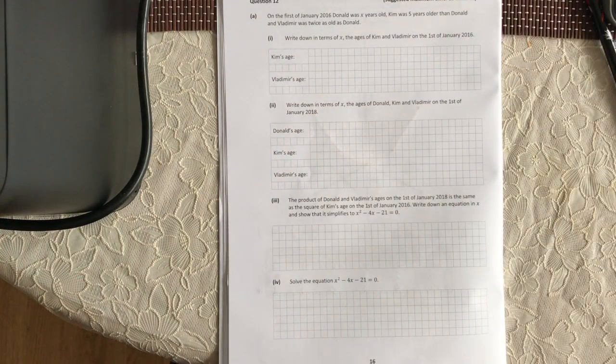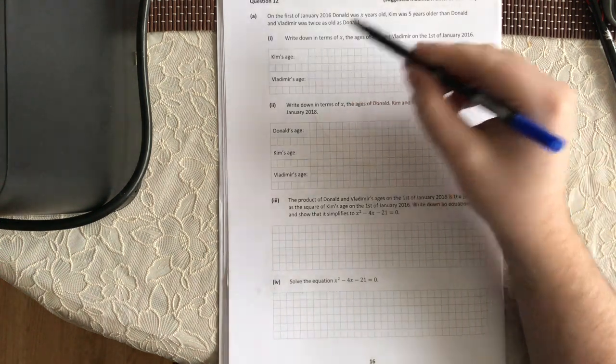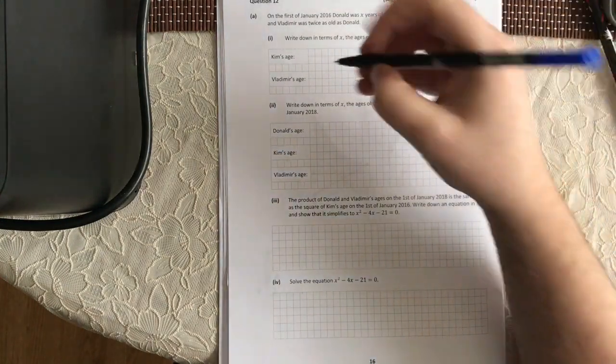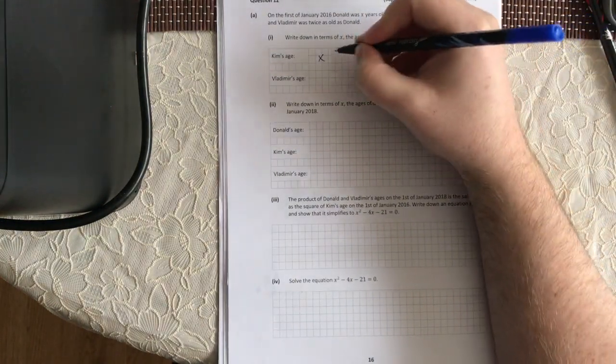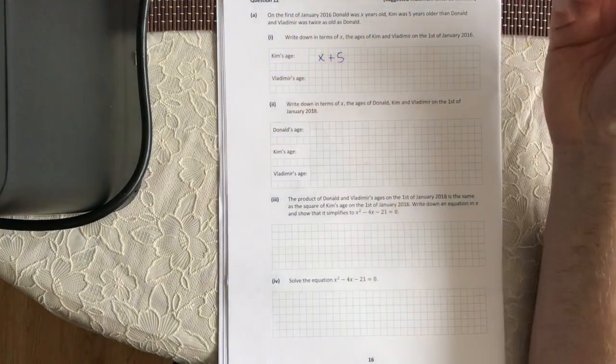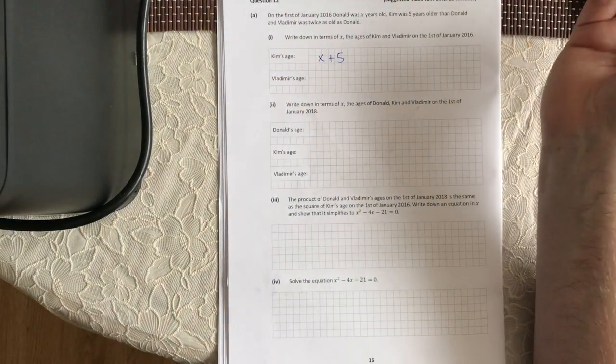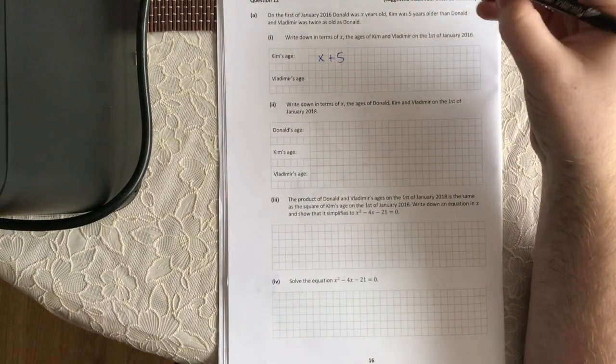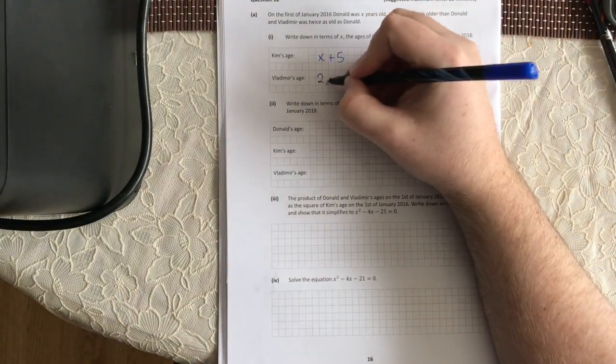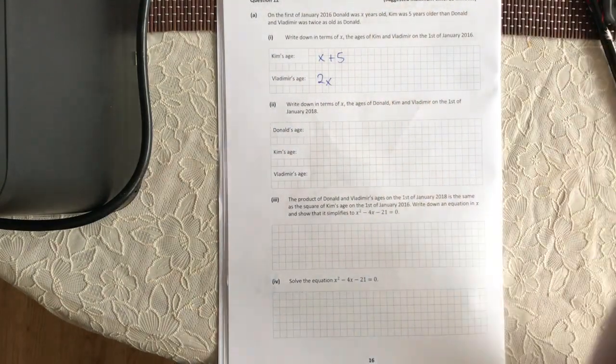Anyway, on the first day of January 2016, Donald was X years old, Kim was 5 years older than Donald, and Vladimir was twice as old as Donald. So write down in terms of X the ages of Kim and Vladimir on the 1st of January 2016. Well, Kim, we're told, is 5 years older than Donald, and if Donald is X years old, then Kim's going to be X plus 5 more years to represent Kim's age. As for Vladimir, he's twice as old as Donald, so that's 2 times Donald's age, which is 2 times X.